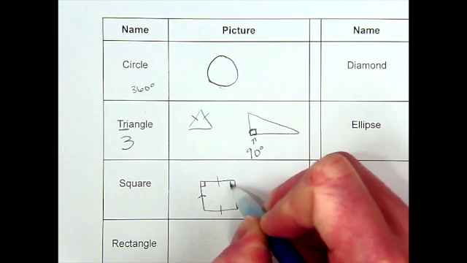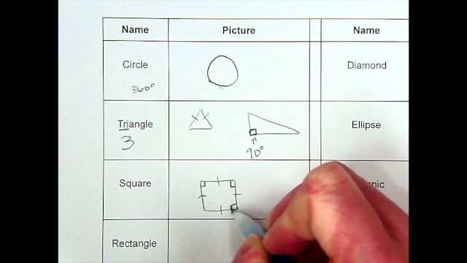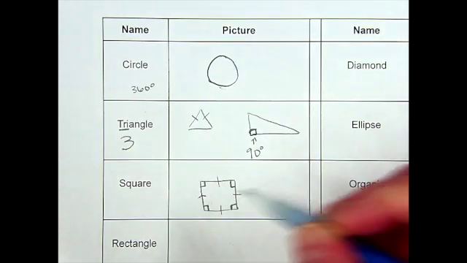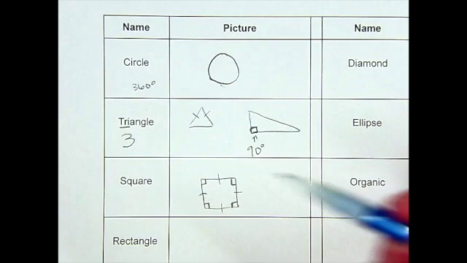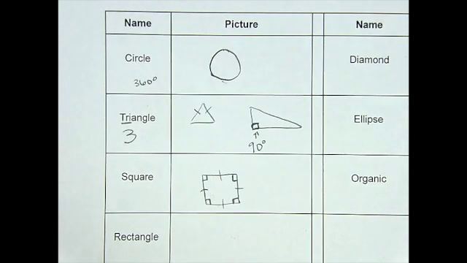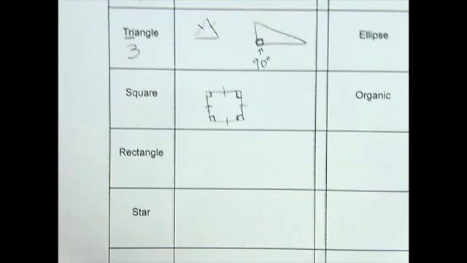Now, we could mark each of these. You won't necessarily see that in your math book. Usually they just mark one and they expect you to know that all of them are the same. But it would be correct if we marked all of them. Okay, next is a rectangle.